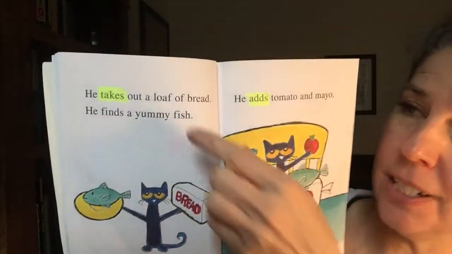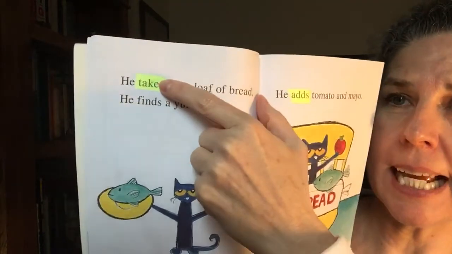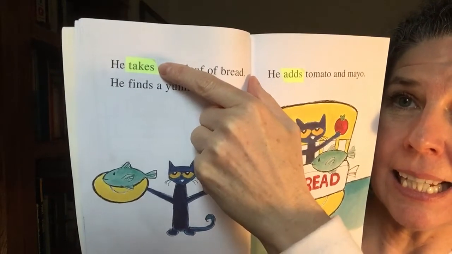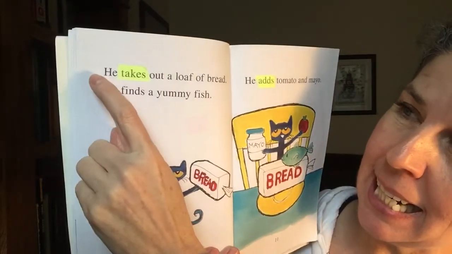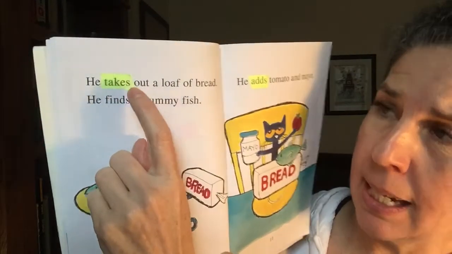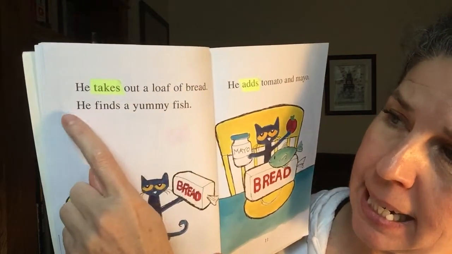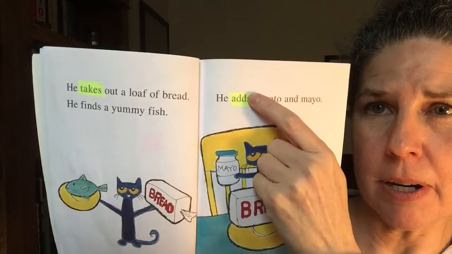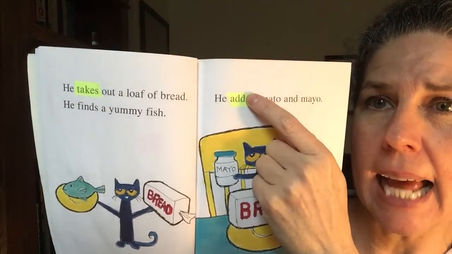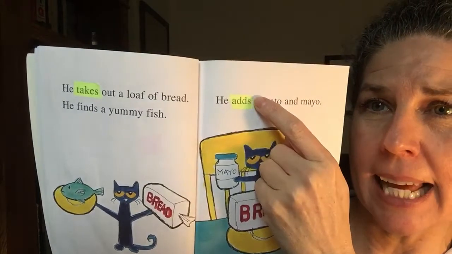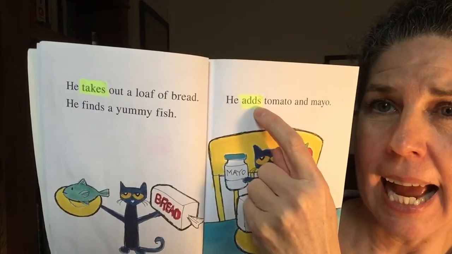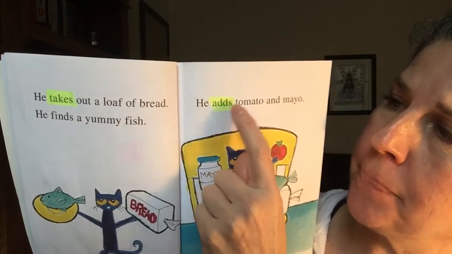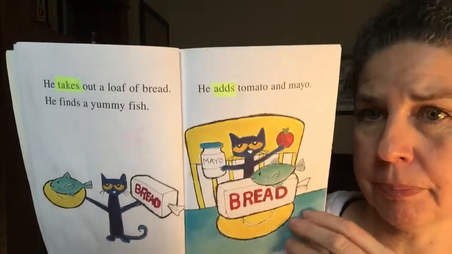Oh, I highlighted two words on here. If this part of the word says take, and we add an S ending, the word says yes, takes. Ready? He takes out a loaf of bread. He finds a yummy fish. What does that part of the word say? Yeah, it says add. If we have add and we add the S ending, it says adds. Okay, when we get here, you're going to read it. He adds tomato and mayo.